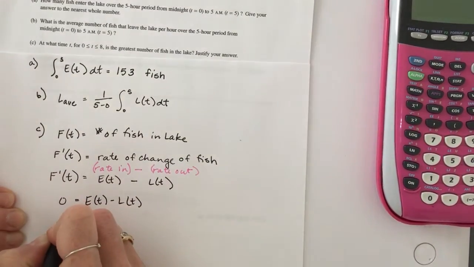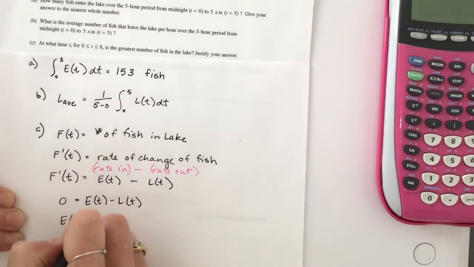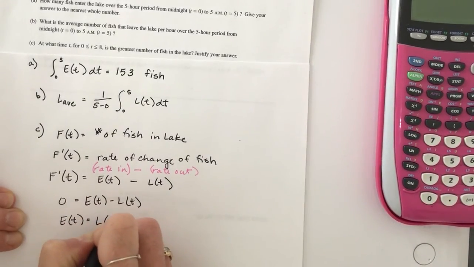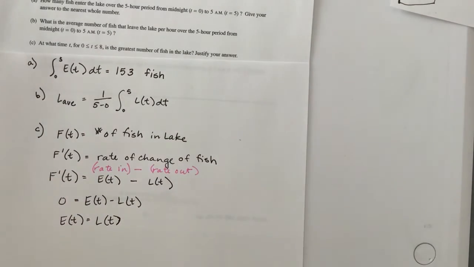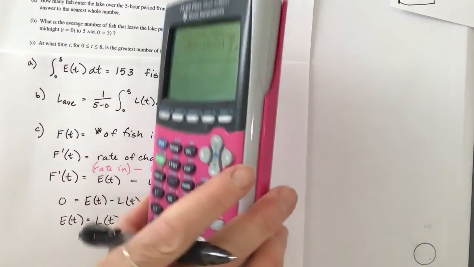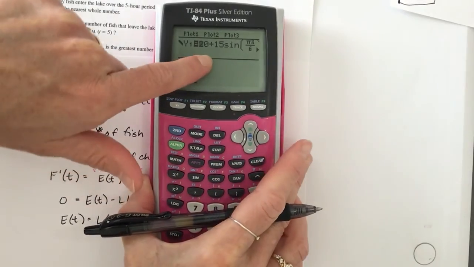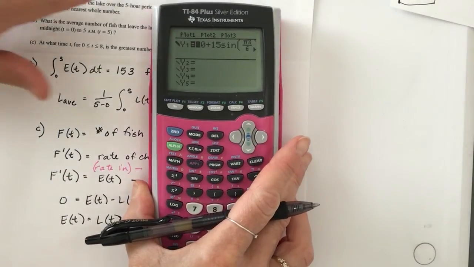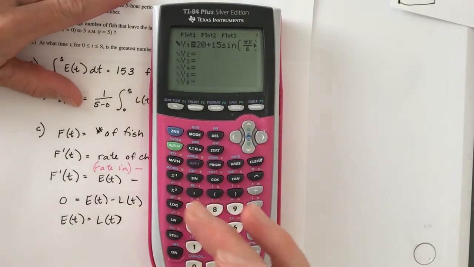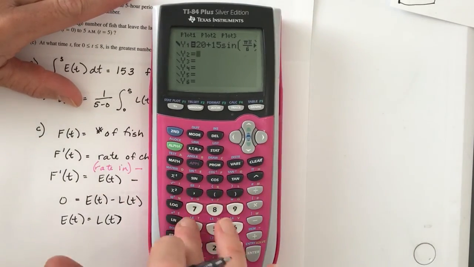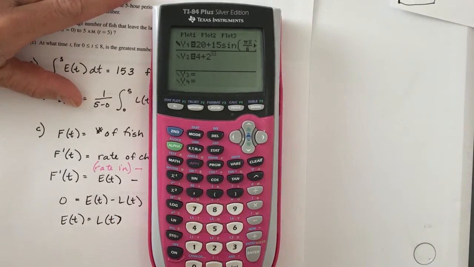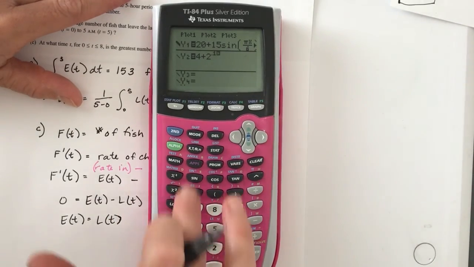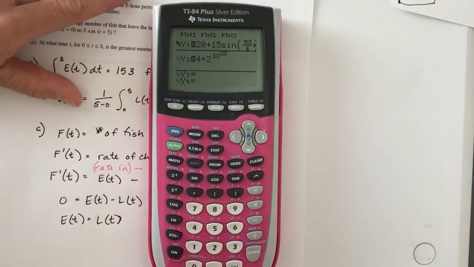So now we're looking for when does E of t equal L of t. That'll be our critical value. So I'm going to go back to my calculator, and I've got E of t in here already, and I'm going to put in L of t. So my y2 is going to be 4 plus 2 to the 0.1 x squared.